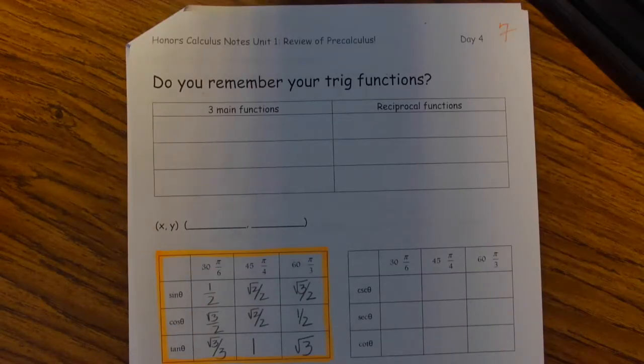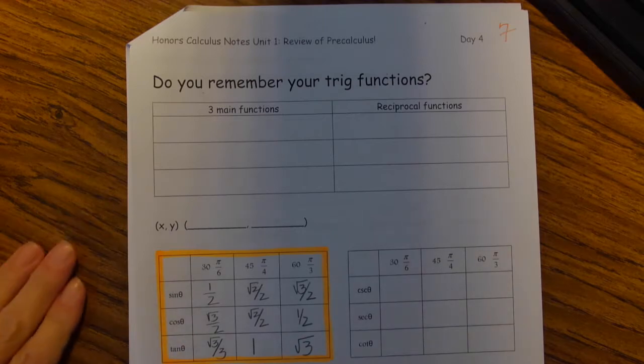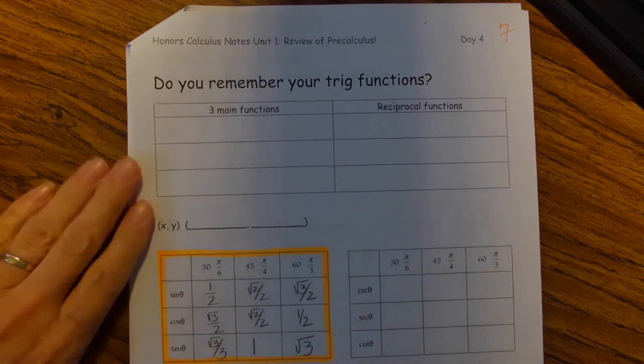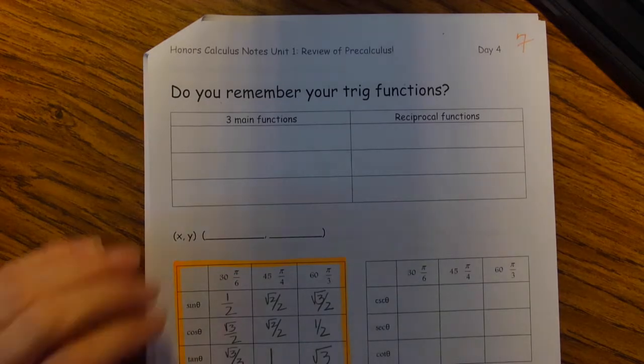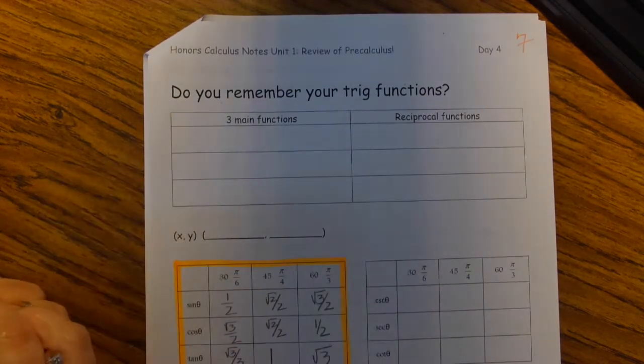We are going to review trigonometry today, and you will be an expert by the end of the block. Okay, so let's think about our three main trigonometric functions. What are they? What are your three ratios that you had to memorize? Sine, cosine, and tangent.